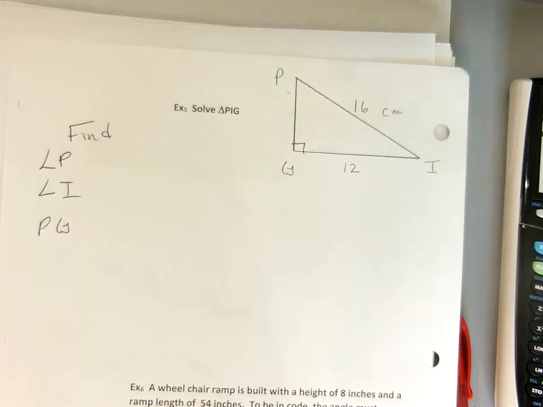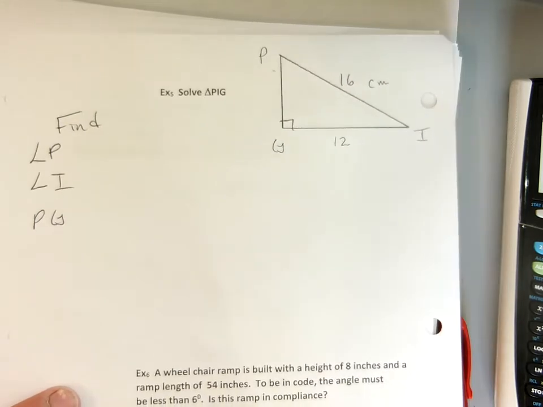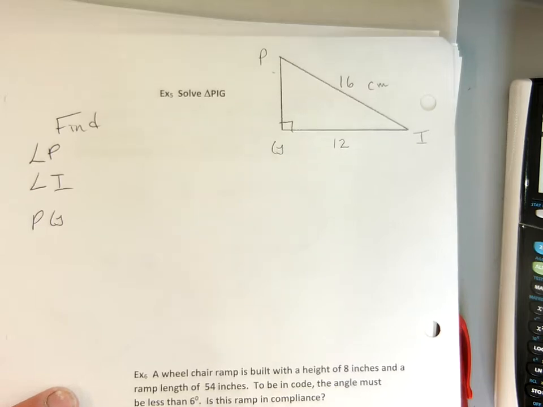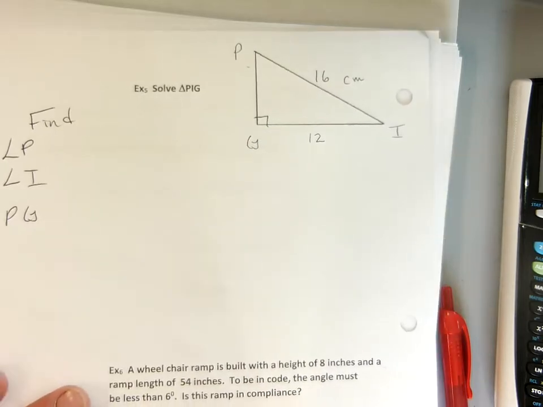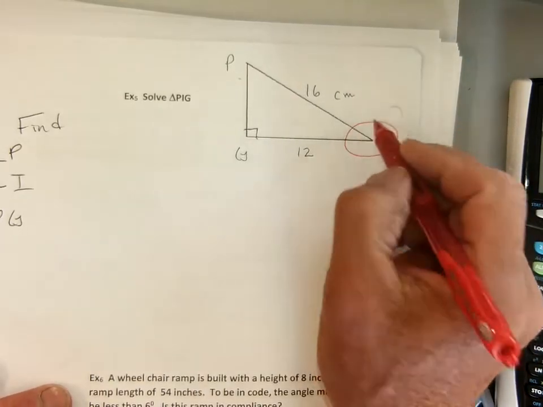Step 1. What's the first step we need to do always, Grace? Label the sides. We do, yeah, so we've got to start with the angle first, and then we'll label sides. So step 1, start at the angle, right? Which angle do you want to start with? It doesn't matter to me. Angle I. Okay, so if we start at angle I, now we can label our sides.